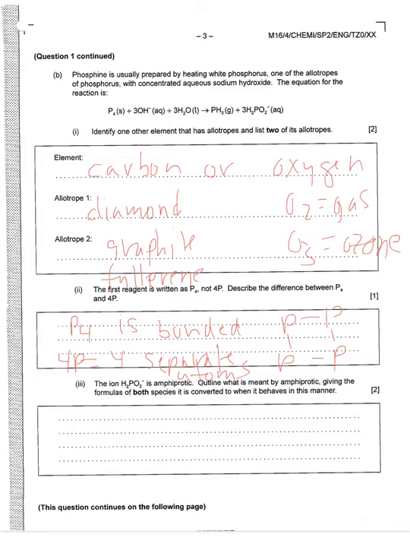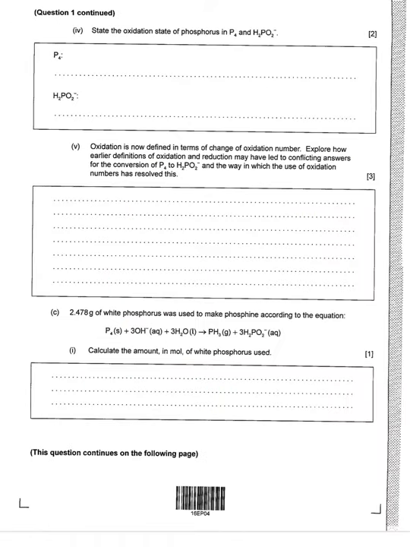The ion H2PO2- is amphiprotic. Outline what is meant by amphiprotic. Given the formula of both species, it is converted to when it behaves in this manner. So amphiprotic means it can act as an acid or base. So it can gain or lose hydrogen. So if it gained hydrogen, it would become H3PO2 and lose that -1 charge. Or if it lost another hydrogen, it would become HPO2 with a -2 charge.